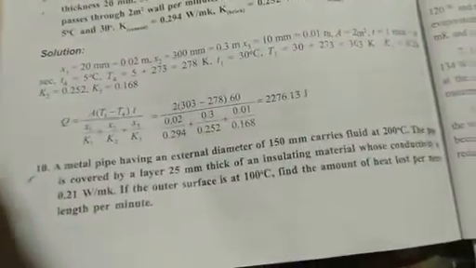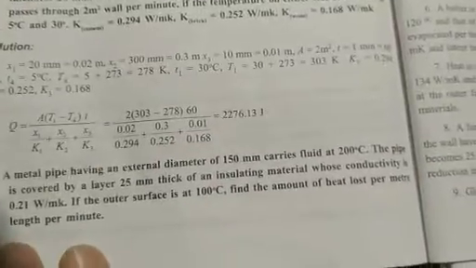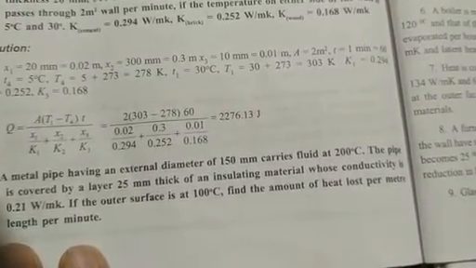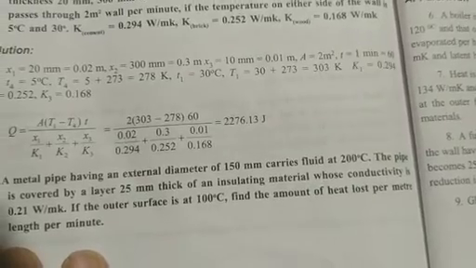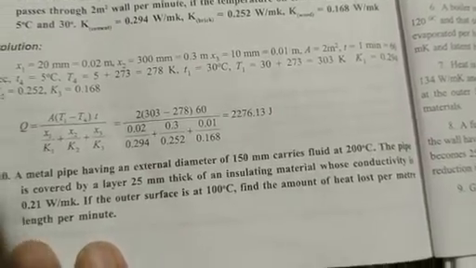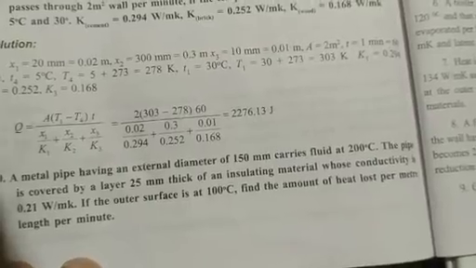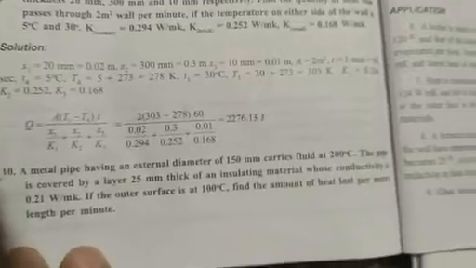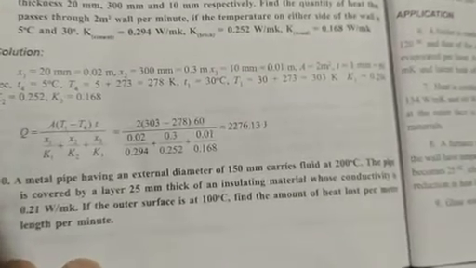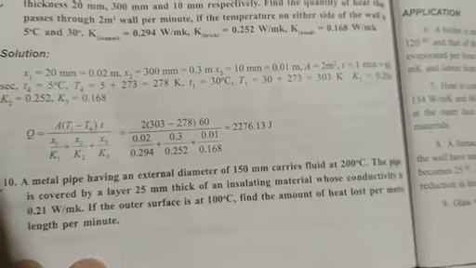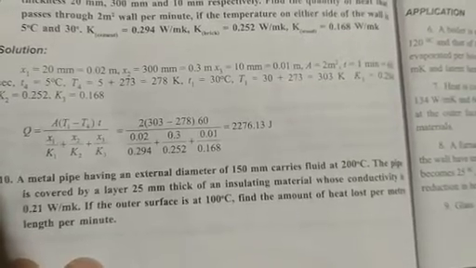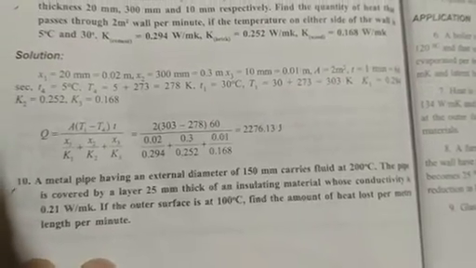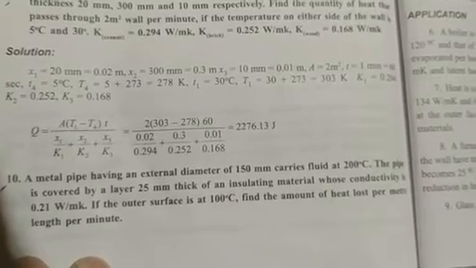So thick cylinder means we need to consider a metal pipe having an external diameter of 150 millimeter that carries fluid at 200 degrees Celsius. The pipe is covered by a layer of 25 millimeter thick insulating material whose conductivity is 0.21 watt per meter Kelvin.